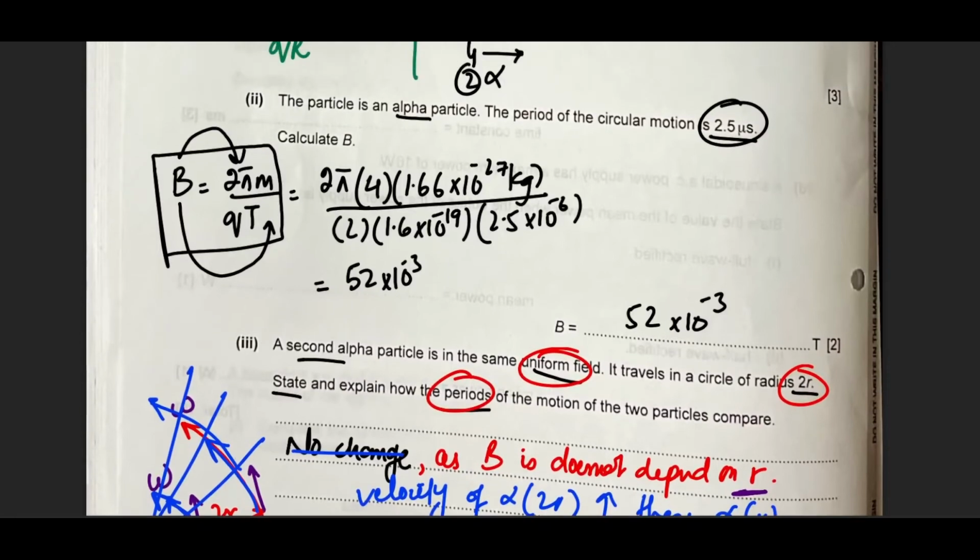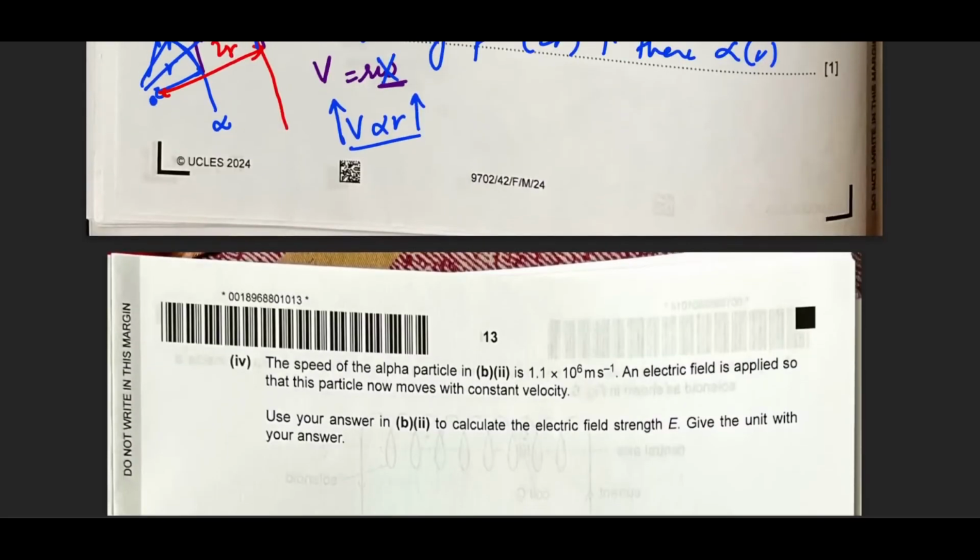All right. And we can see that time period has no relationship with radius. There is no t in this equation. Everything is constant, right? The speed of the alpha particle is this. An electric field is applied so that the particle now moves at a constant velocity.